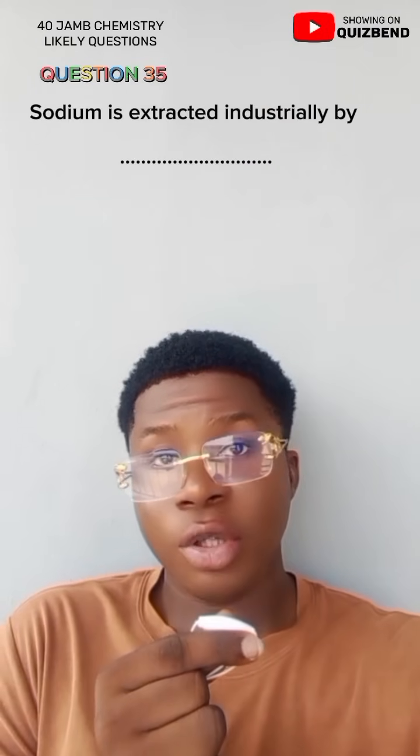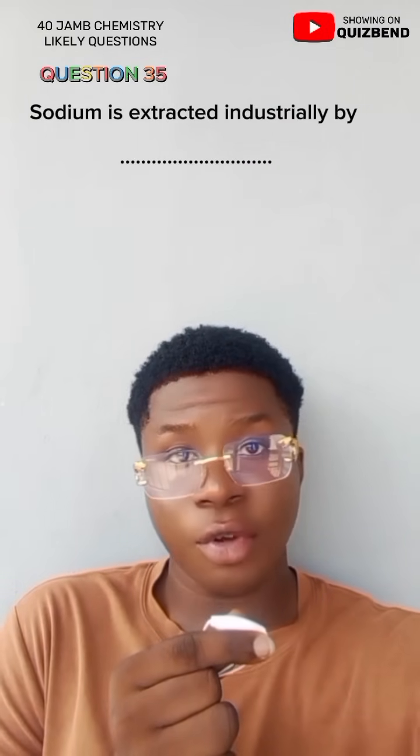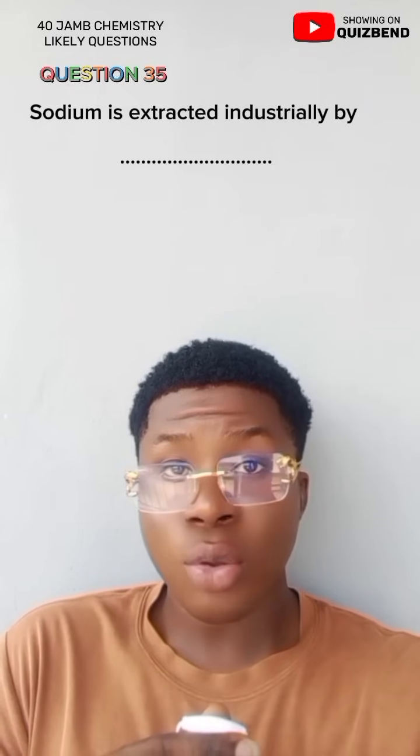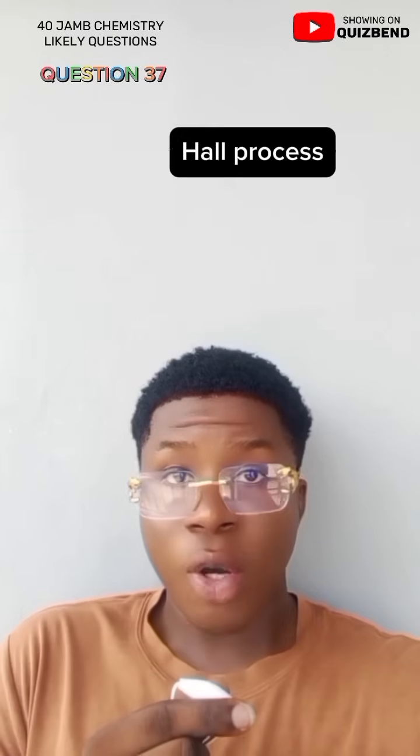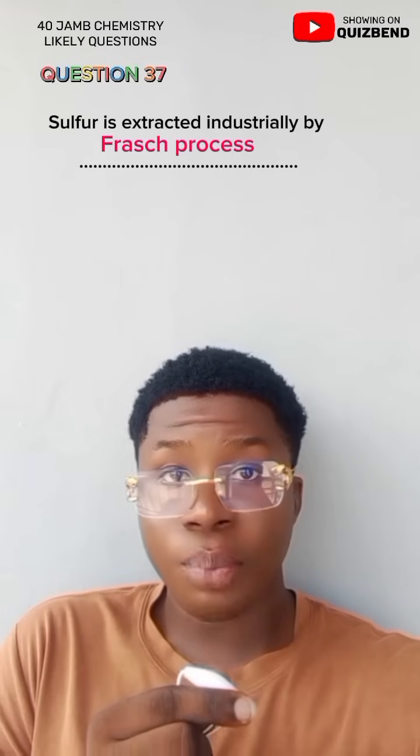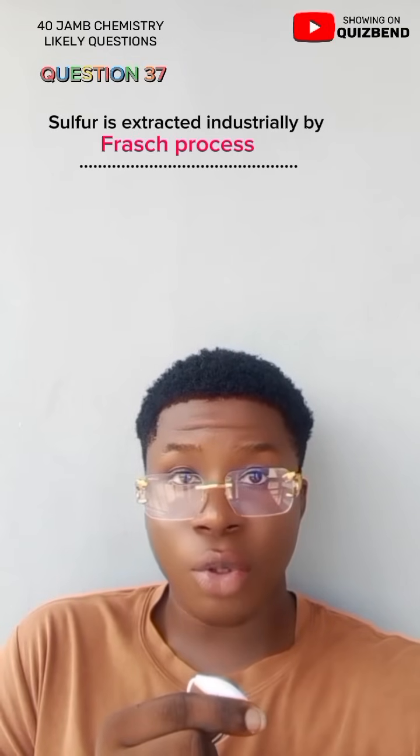Question 35. Make sure you take from question 35 to question 40 very serious. Question 35 states sodium is extracted industrially by what process? The answer here is Downs process. Question 36. The question states aluminium is extracted by an electrolytic process called. The answer to this question is Hall process. Question 37. The question states sulfur is extracted industrially by. The answer here is Frasch process. Frasch process is the answer to this question.